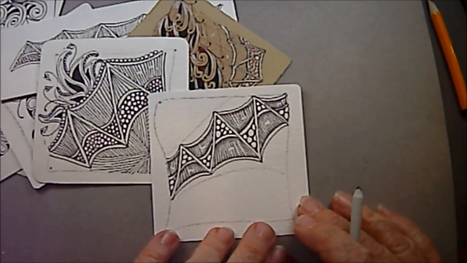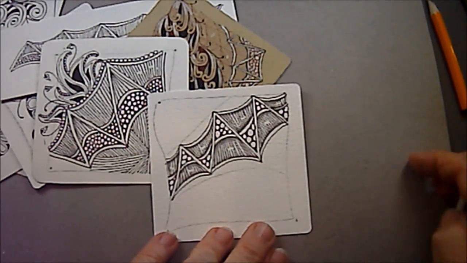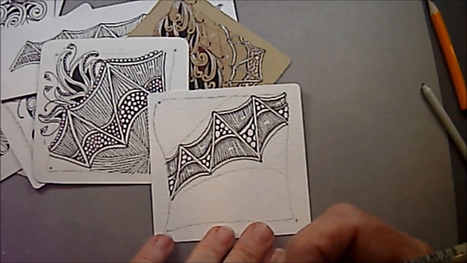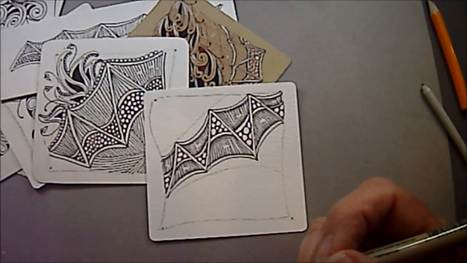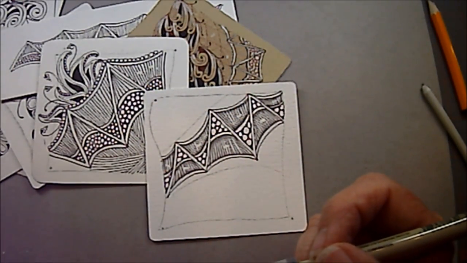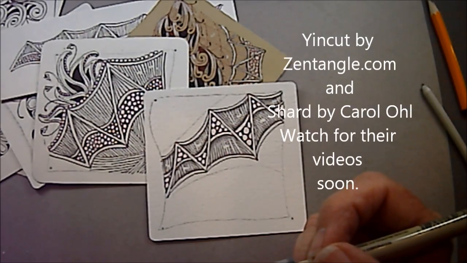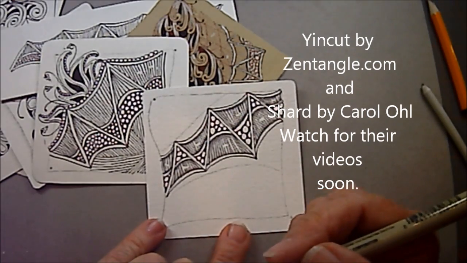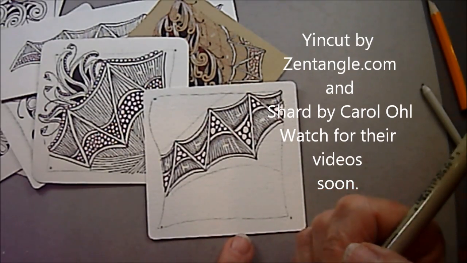And there we have Twing with some space to do a couple of other tangles. And in my class at the library, we are going to do yin, tuck, and shard in these two sides, which will be lots of fun.